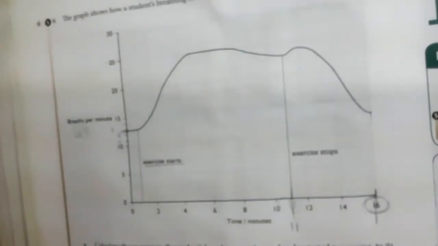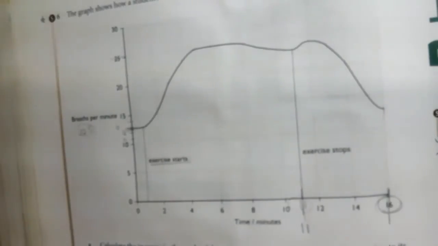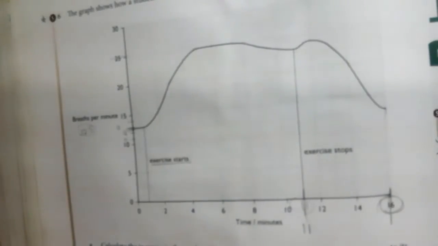So the breathing rate became normal at 16 minutes and the exercise stopped at 11. So how long did it take? Okay, Turhan. 5 minutes. It took 5 minutes. 16 minus 11 is 5.